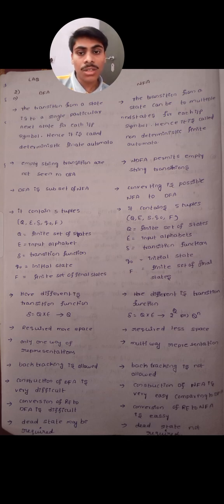A DFA consists of five tuples. Those are Q, sigma, delta, q naught and F. Q is the finite set of states, and sigma is the input alphabet, and delta is the transition function. Q naught is the initial state, F is the finite set of final states.